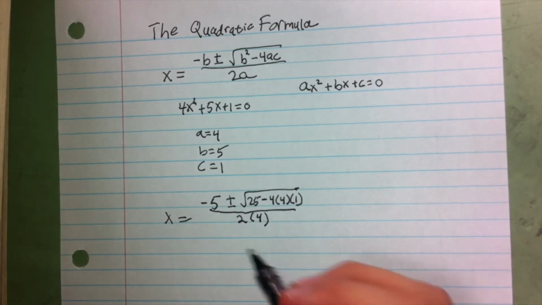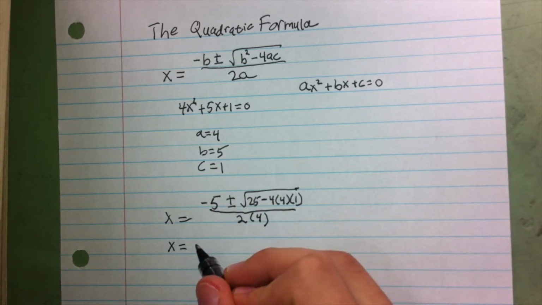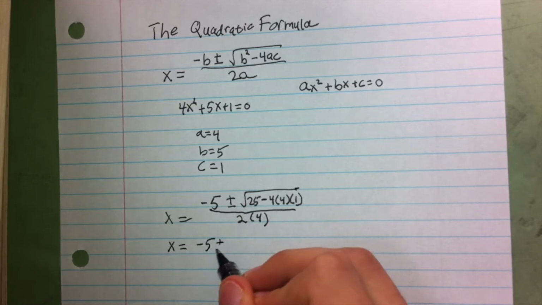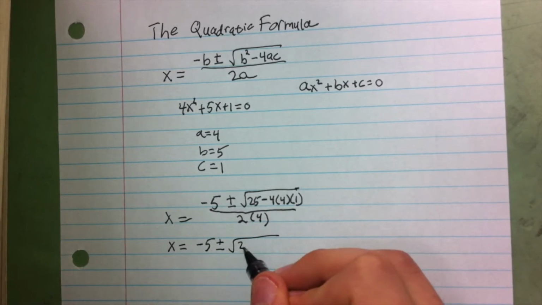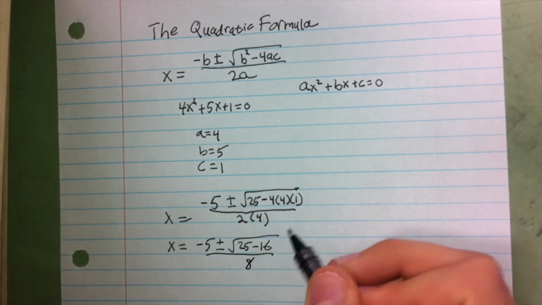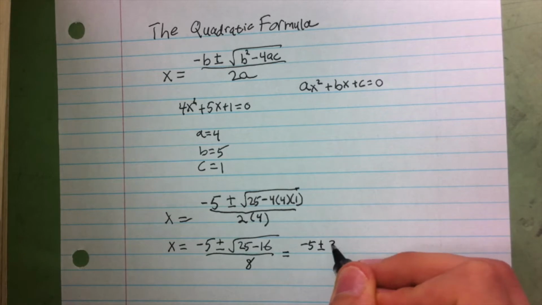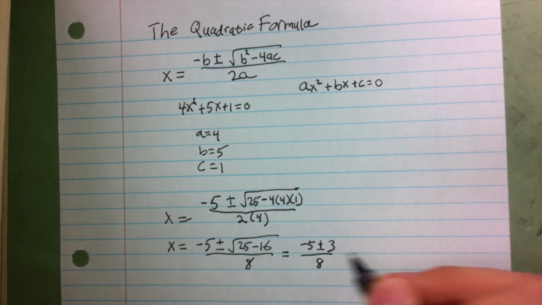And so we have x is equal to negative 5 plus or minus the square root of 25 minus 16 over 8, which is going to be equal to negative 5 plus or minus 3 over 8.